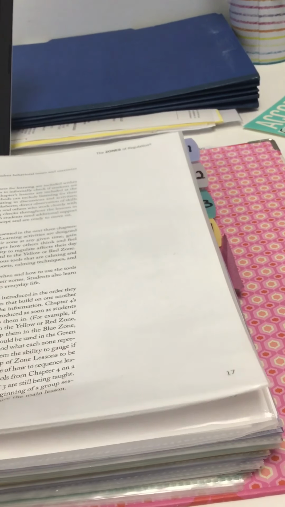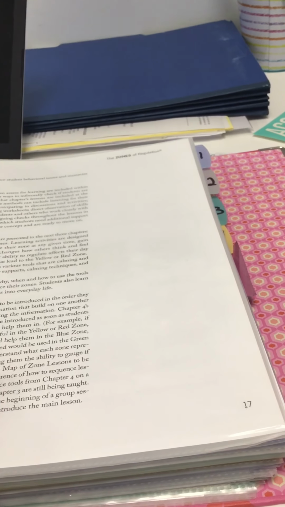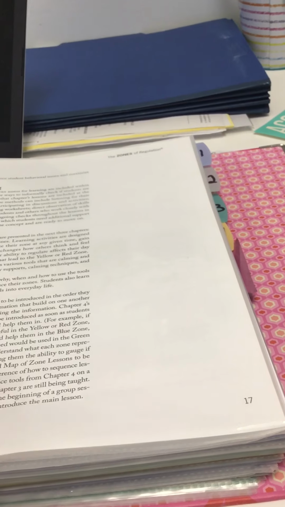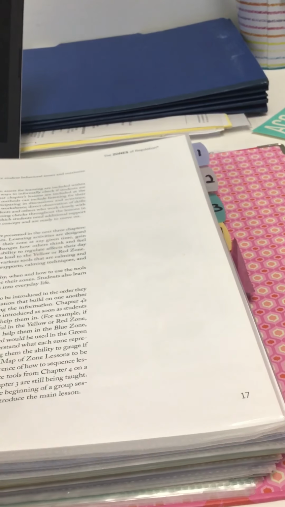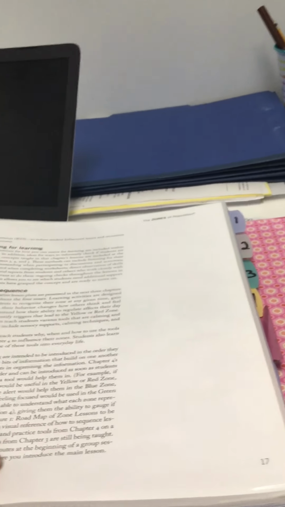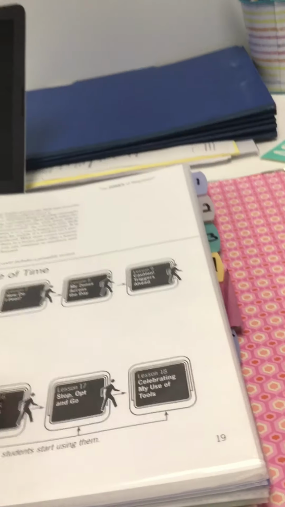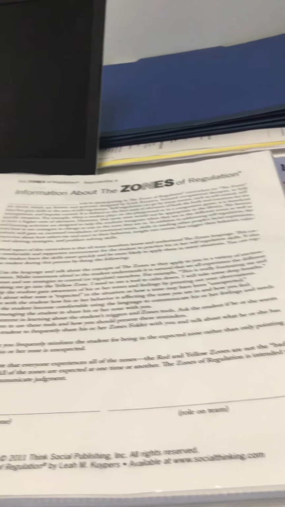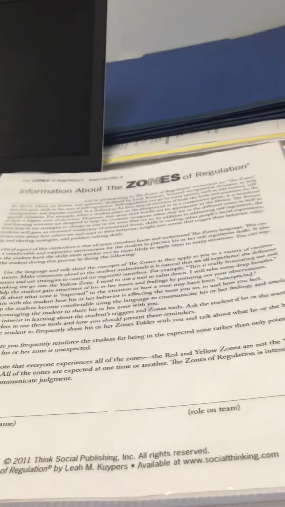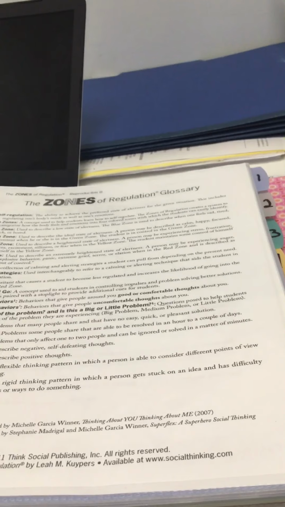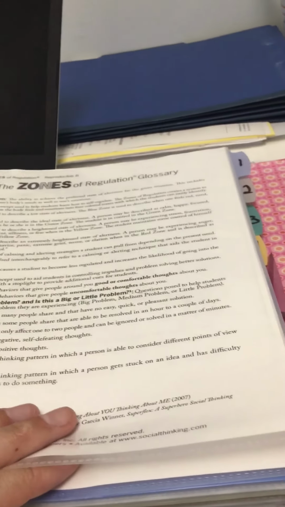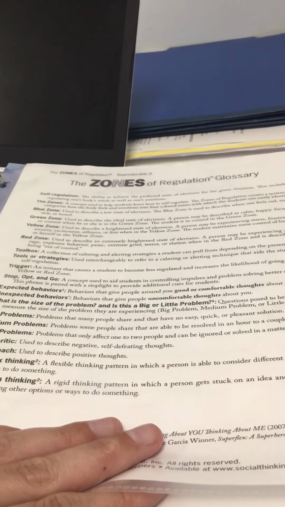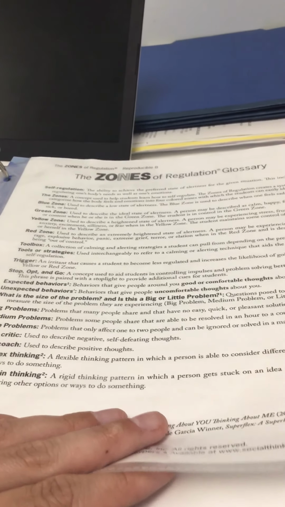I've also done some supplementary work on emotional identification with this program. So sometimes I'll use the pictures and then start with labeling of emotions too. So this is just the beginning of the curriculum. Basically some information about the zones of regulation if you want to provide it to parents. And then also some definitions like what the zones are, what triggers are, what tool strategies there are.